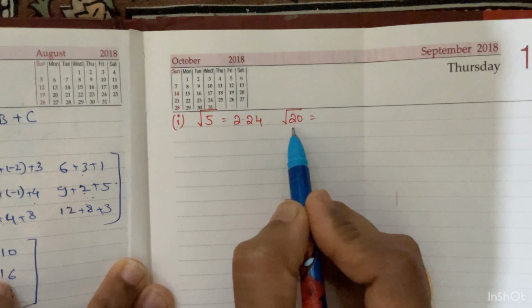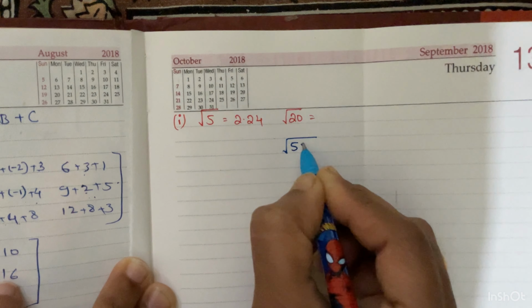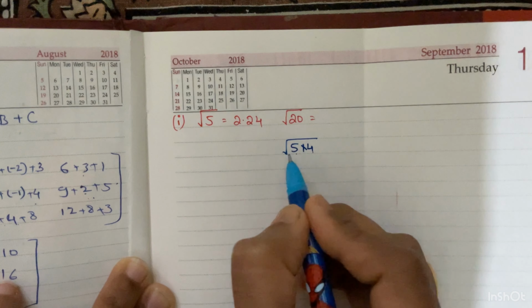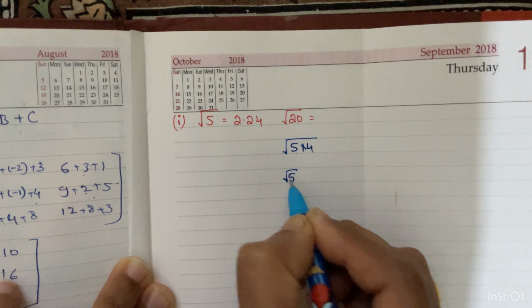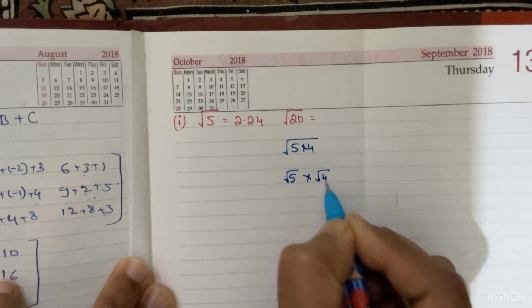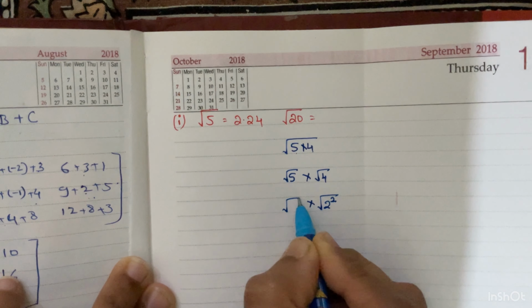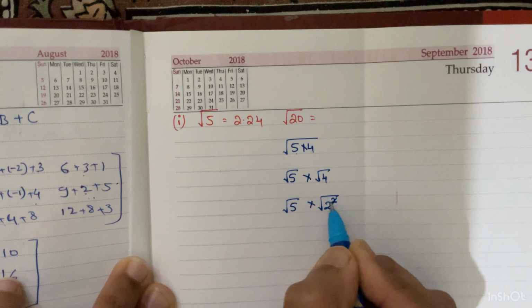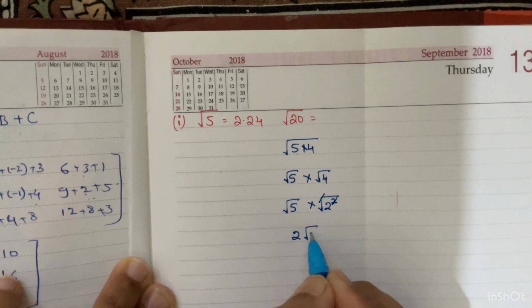So square root of 20, how can we write it? We can write 5 into 4, since 5 fours are 20. Now I'll split this square root for both numbers. So I can write square root of 5 into square root of 4. Further, 4 I can write as 2 raised to the power 2, and let me write square root of 5 as it is. Now this 2 and the square root will get cancelled. So what is left? 2 into square root of 5.